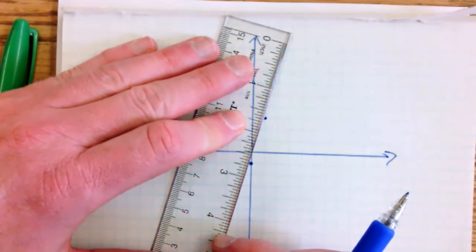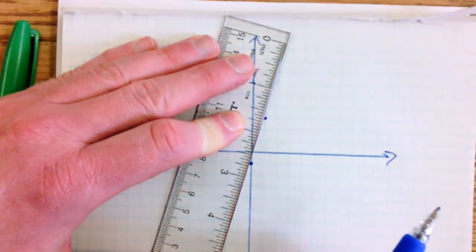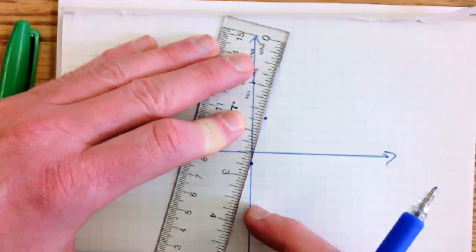Make sure this is good. Keeping my slope. 1, 2, 3, 4. So it's over there.